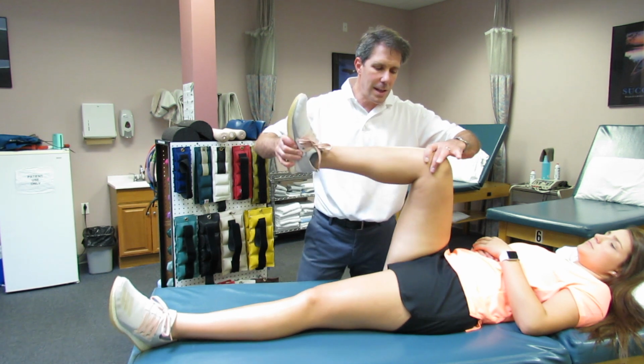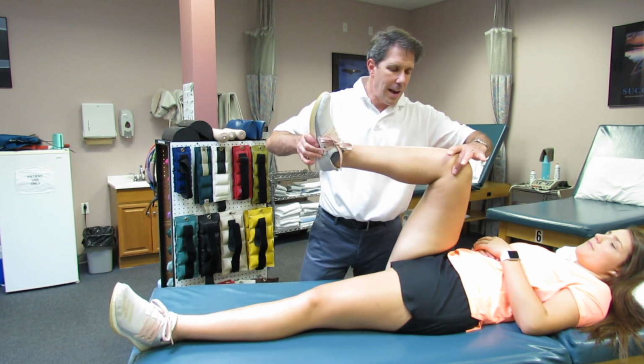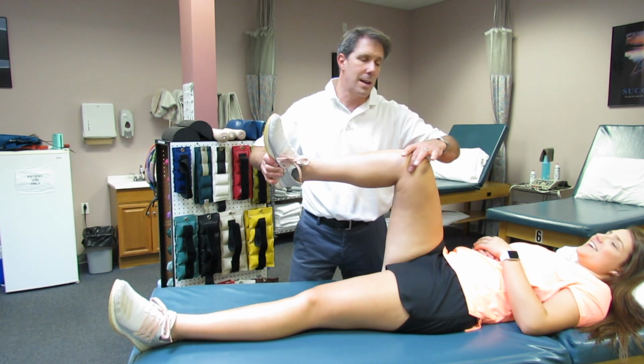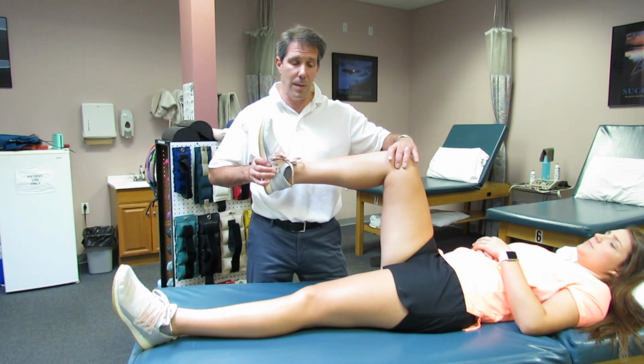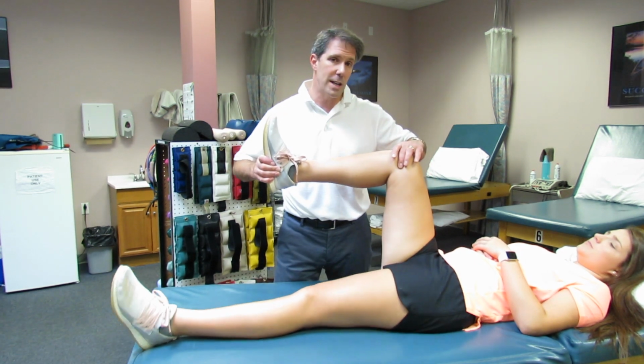And as you can see with this young lady, she actually is quite tight and has a little bit of impingement, and it's a little uncomfortable also. And her mother has a significant impingement of the hip also, so we may have a little genetic predisposition here.